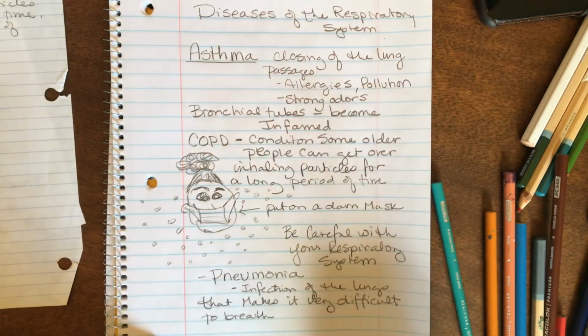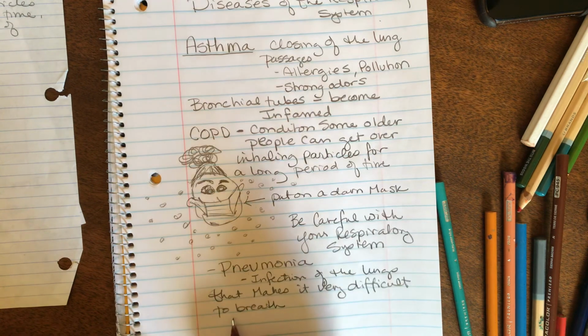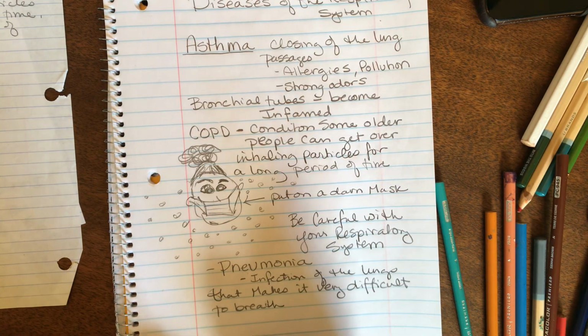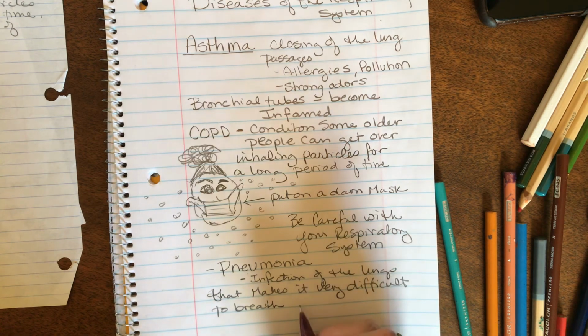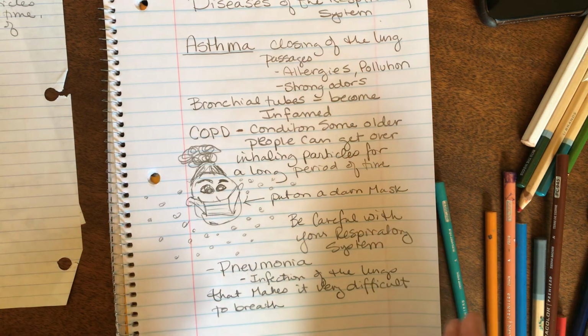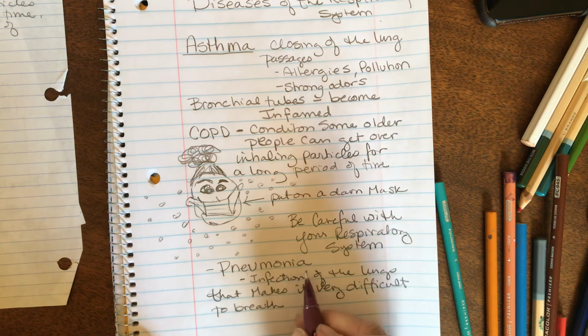They just do because they put off that trip to the doctor. So pneumonia is an infection of the lungs. It makes it very difficult to breathe. People who are older have a much harder time with pneumonia. But with the current virus that's going around, it's really the pneumonia or the virus that causes the pneumonia that is causing big trouble for people.